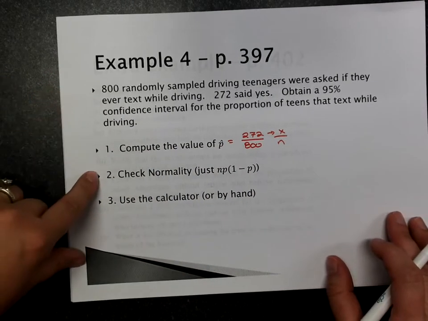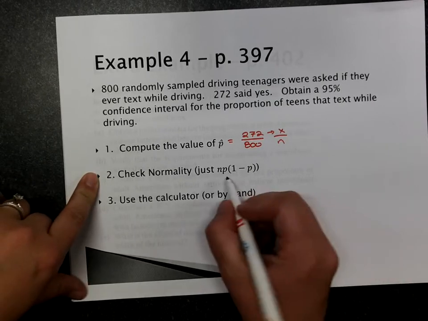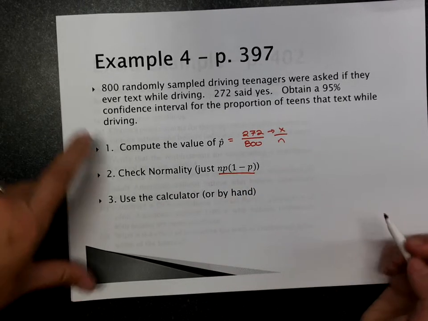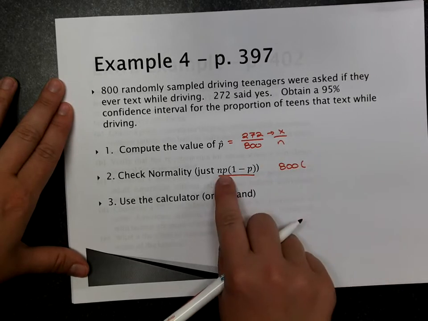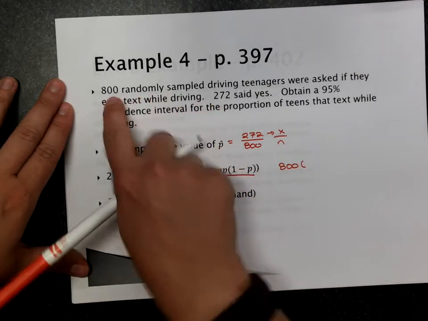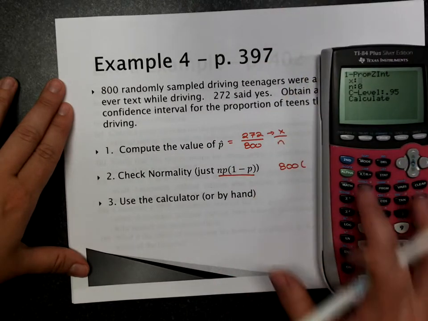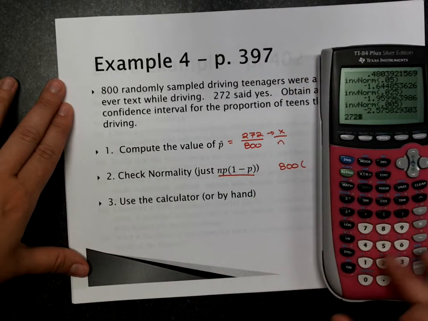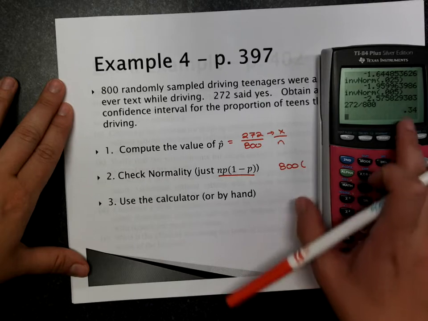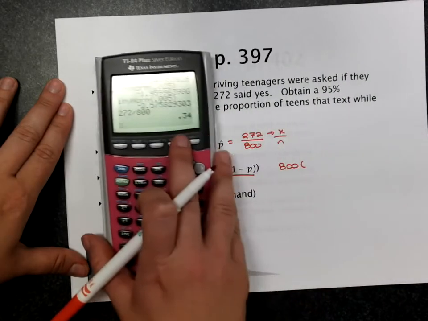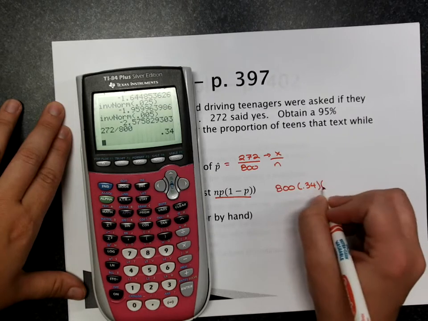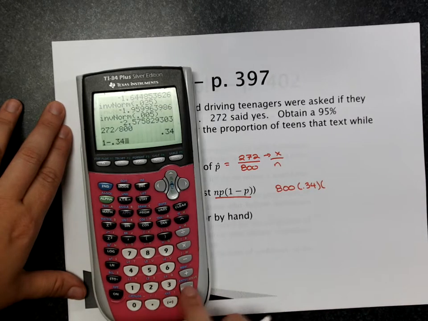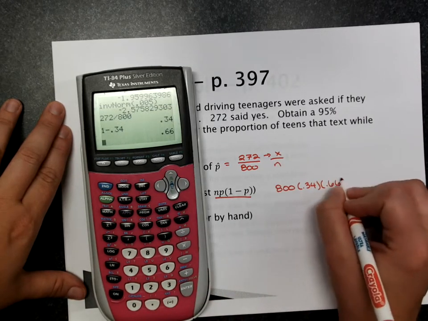We want to make sure that normality is checked. I'm just going to do this check since we don't know the population size. So our sample size is 800. Our proportion, we would have to do 272 over 800 to get that number, which is 0.34. So 800 times 0.34, and then we would do 1 minus 0.34, which is 0.66.